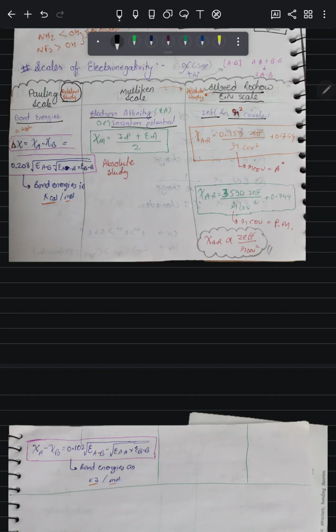So these are some formulas, represented by chi AR for Allred-Rochow, chi M for the Mulliken scale, and delta chi for the Pauling scale. So these are all the important formulas given here for calculation.